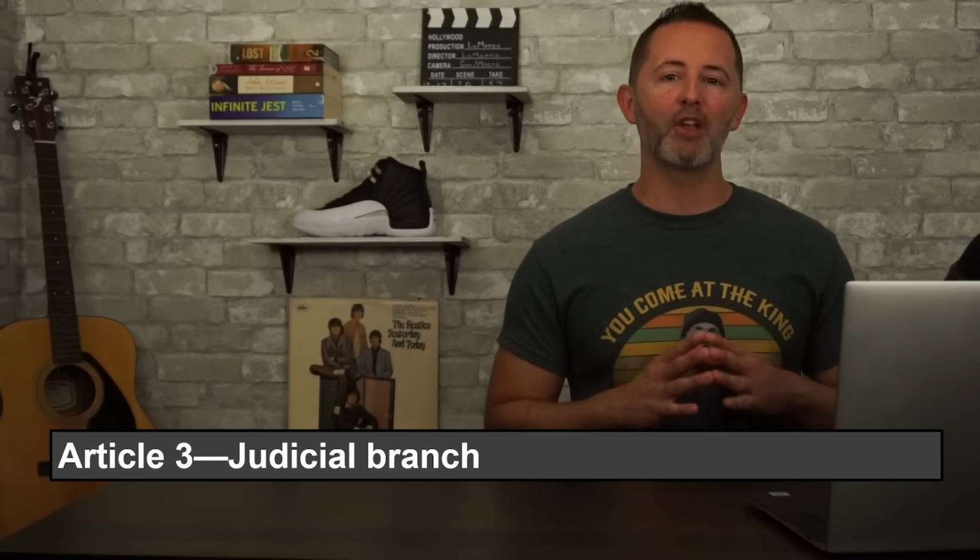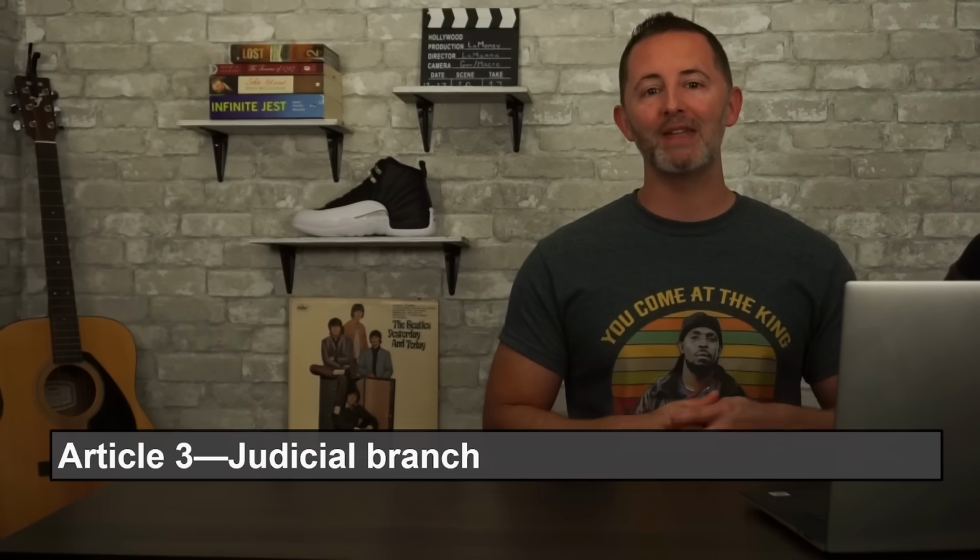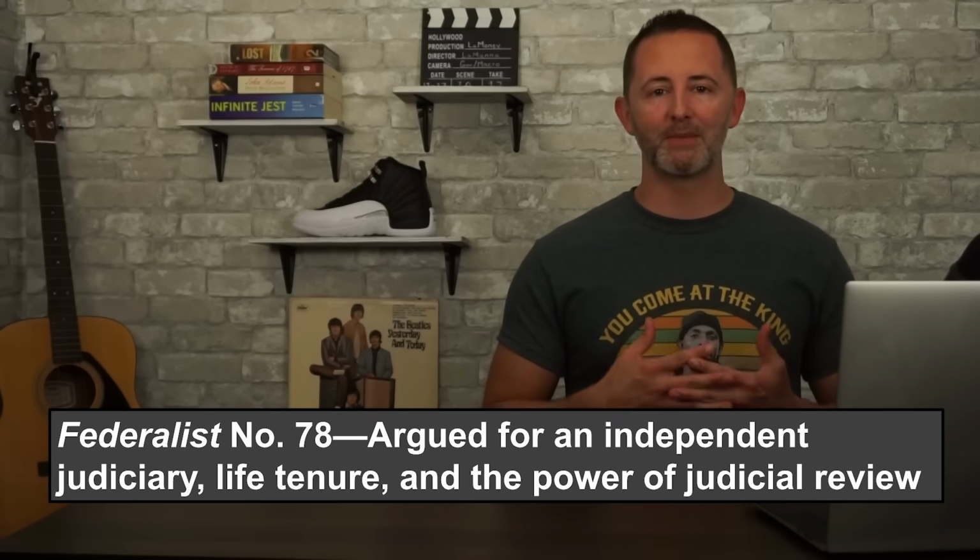Okay, and our final branch, the judiciary. Article 3 of the Constitution barely says anything about it, but today this branch has grown into something significant and powerful. Let's start with what Hamilton said about the judiciary way back in Federalist number 78.